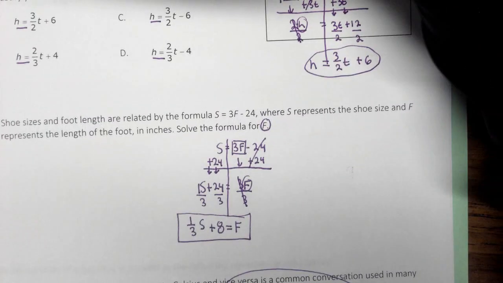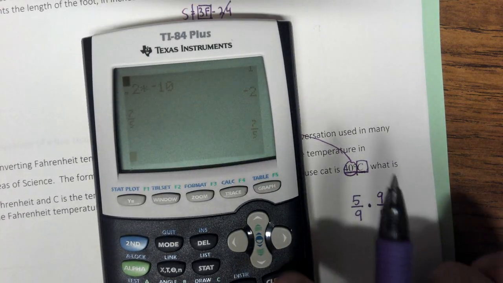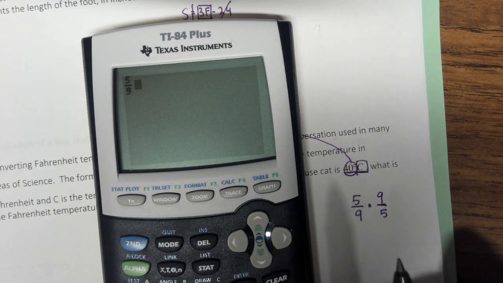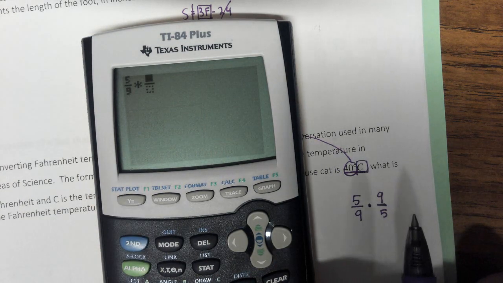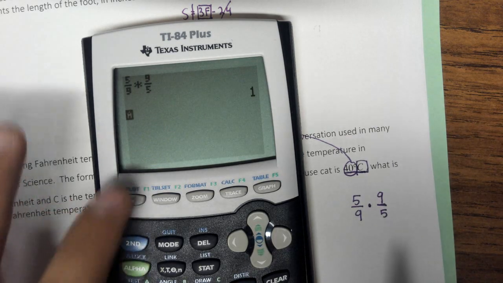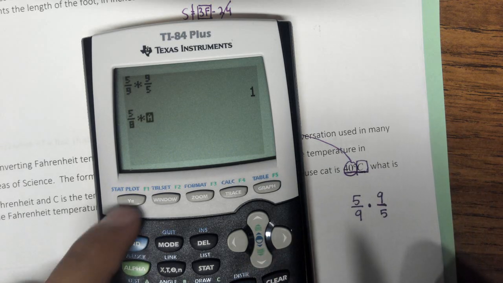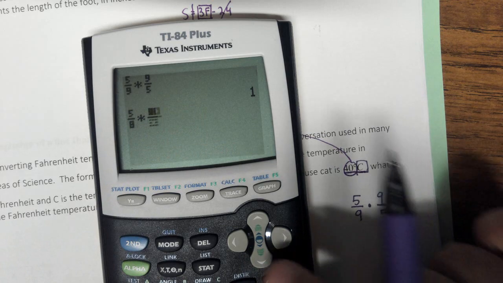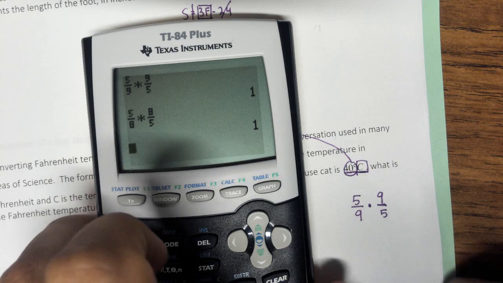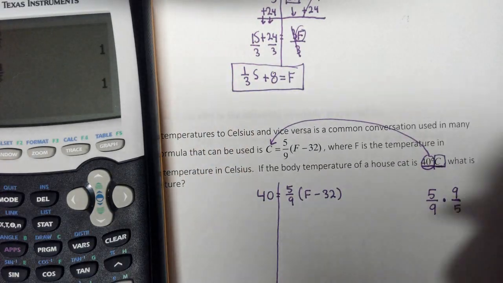Alright, so I can prove it to you guys with your calculator. If we simply type in 5 divided by 9 times 9 divided by 5, you'll see that it gives me 1. It doesn't matter what fraction I use. As long as I do the reciprocal of it, it always gives you 1. So that's how you always want to get rid of your fractions when you're multiplying. Instead of dividing by the fraction, you just flip it, multiply by the reciprocal of it.